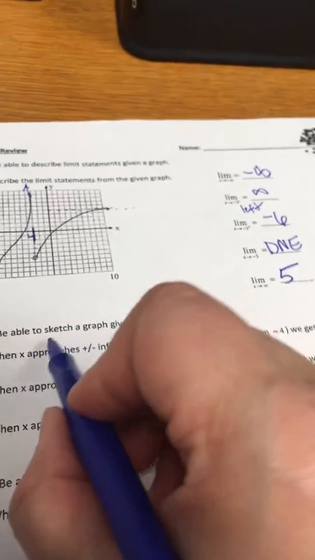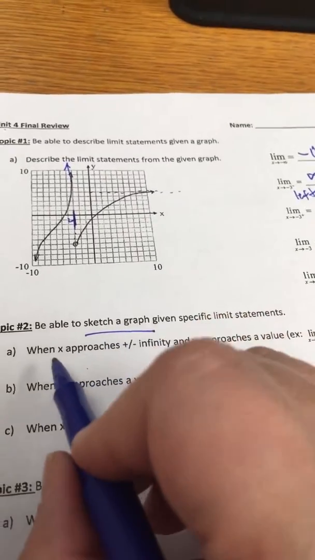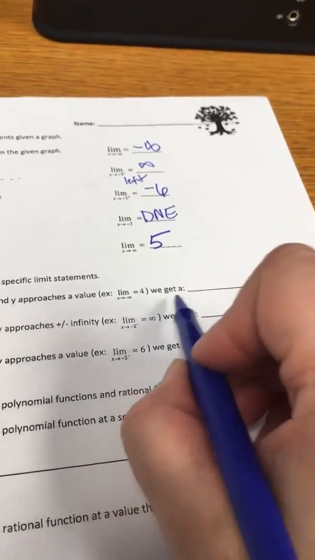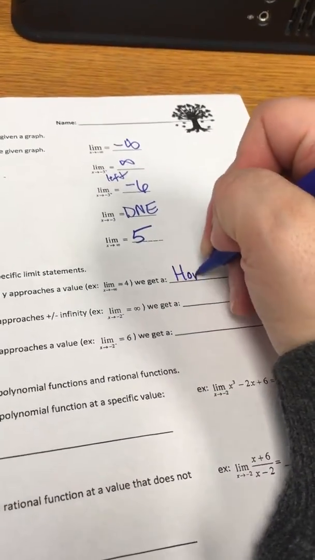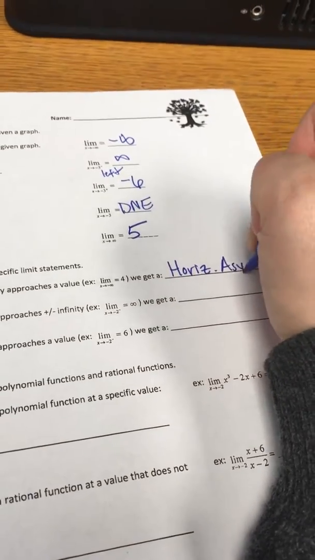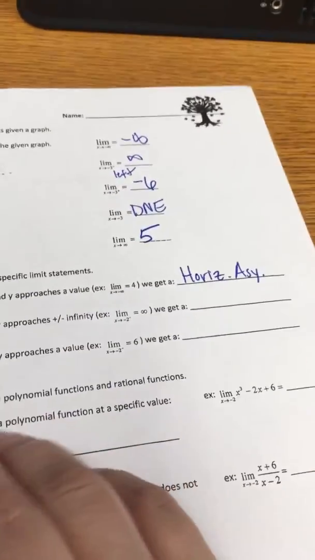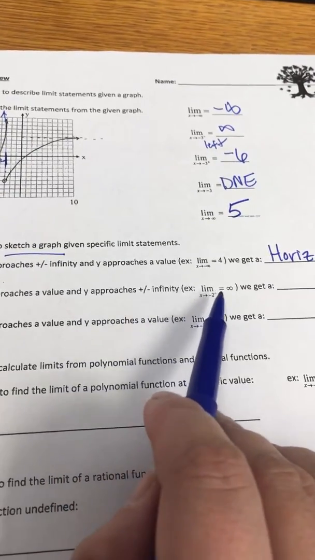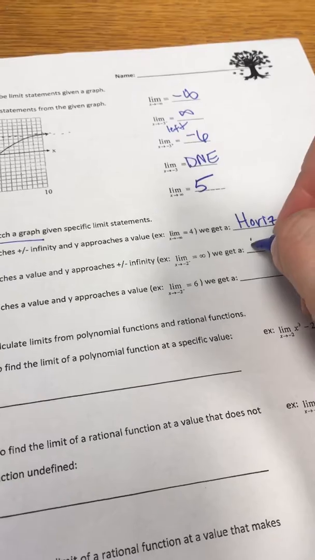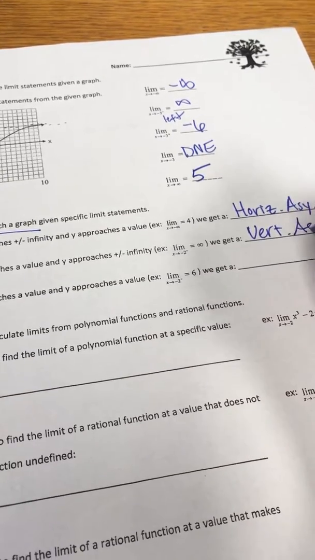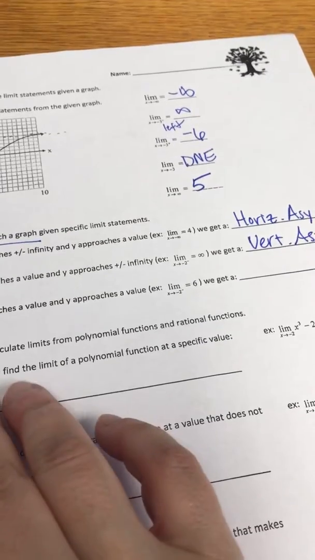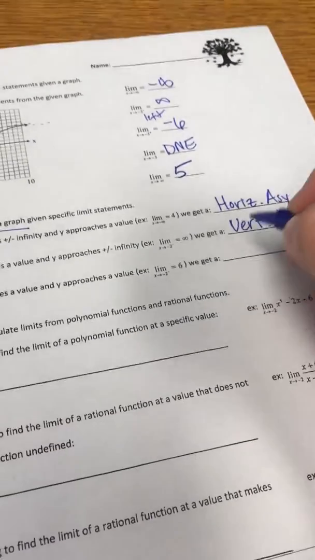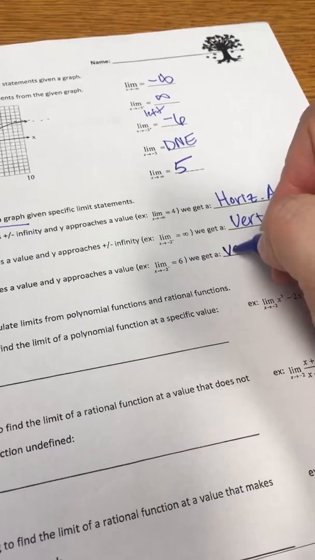Be able to sketch a graph, which means you make it. When x approaches positive or negative infinity and you get a value such as this, you have a horizontal asymptote. When x approaches a value and y approaches infinity, so these are reversed, you have a vertical asymptote. And when x approaches a value and y approaches a value such as this, we have an open circle at a value.